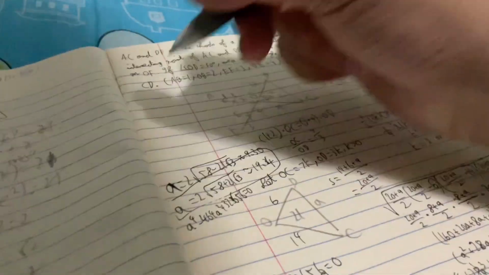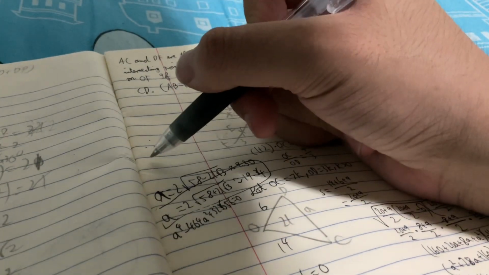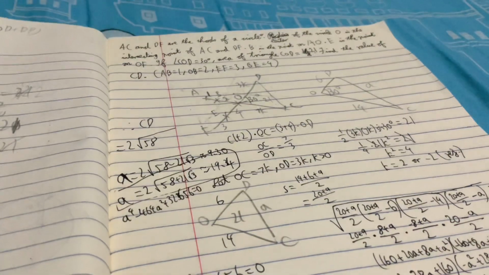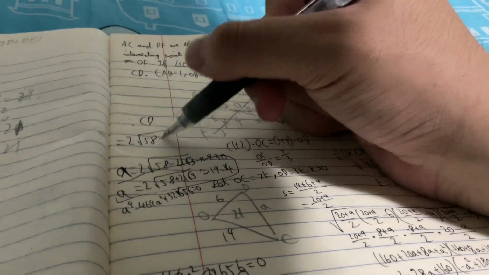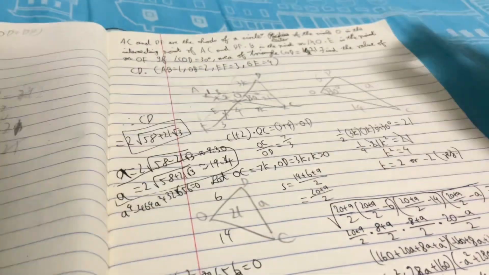Therefore, we can conclude that our CD is equal to our 2 times the square root of 50 plus 21 times square root of 3, and this is our result. A really cool result.